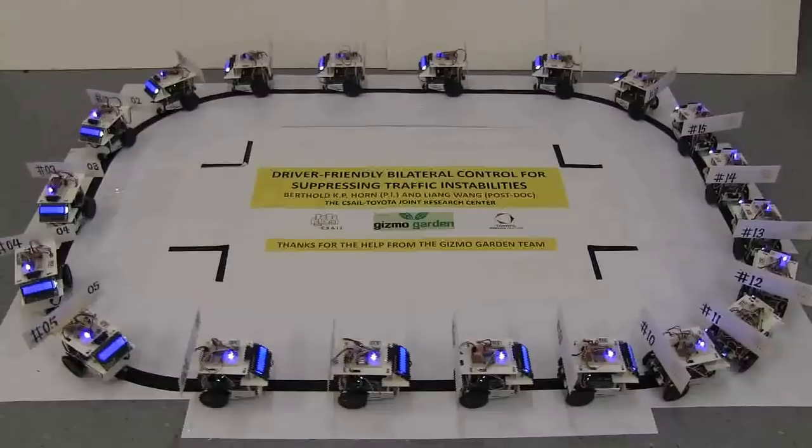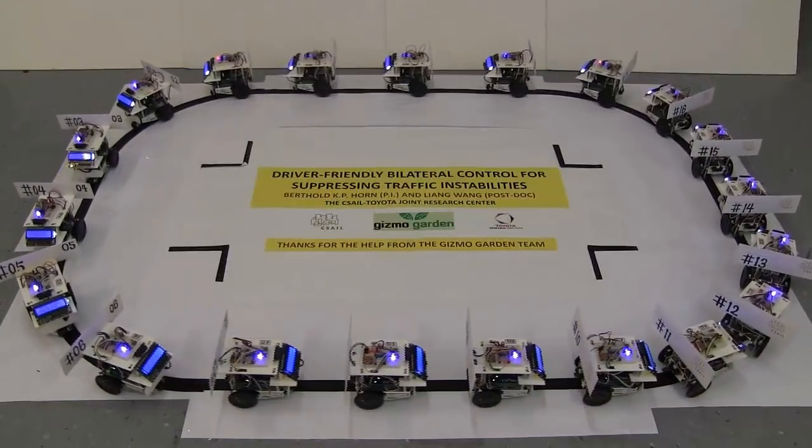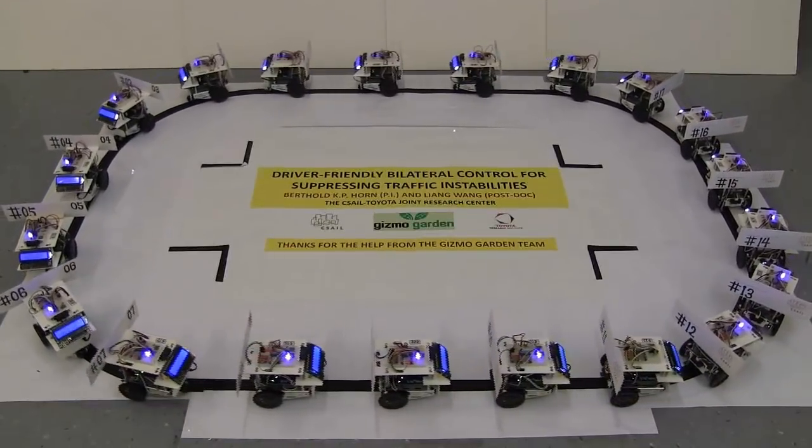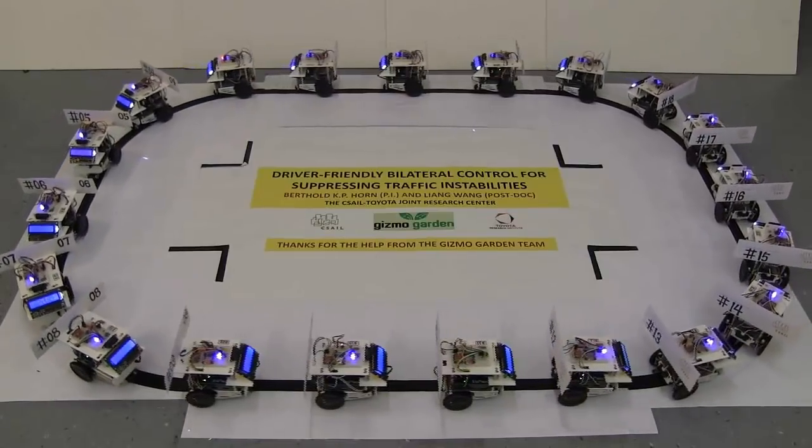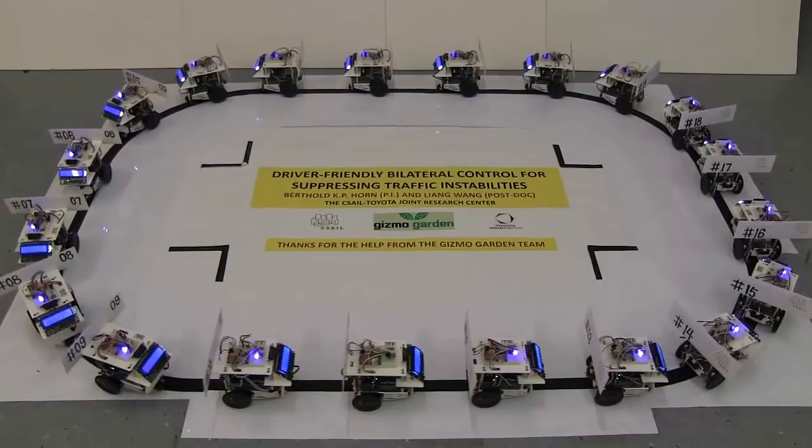One more time, back to bilateral control. Once again, the traffic flows smoothly and approaches an equilibrium state. The advantages of bilateral control are obvious.